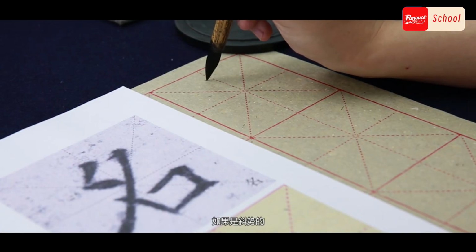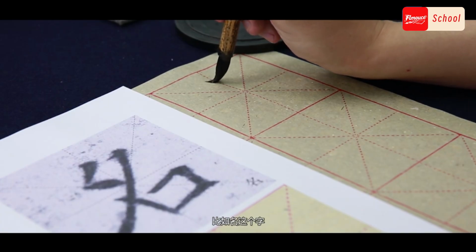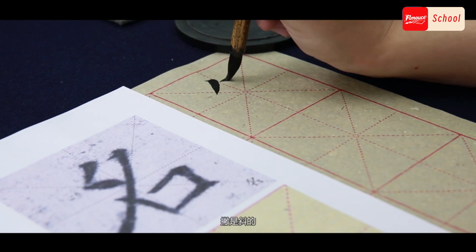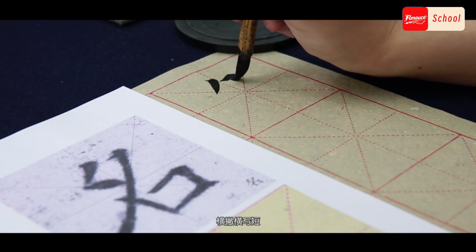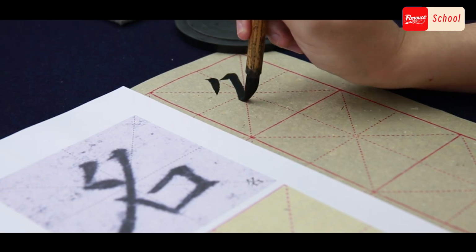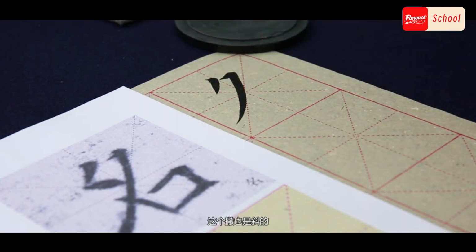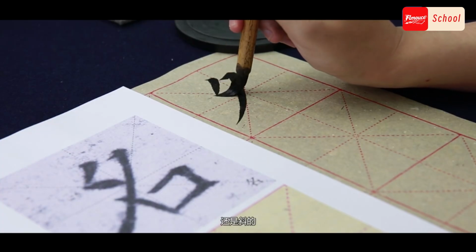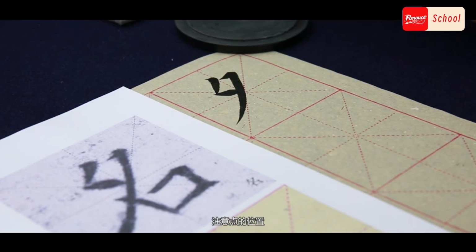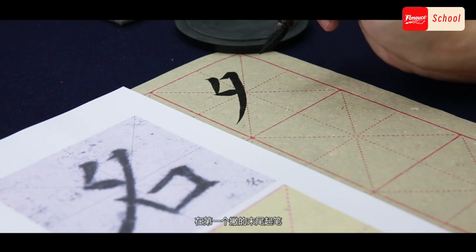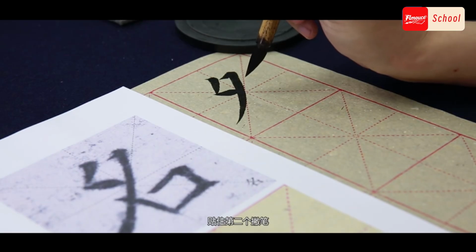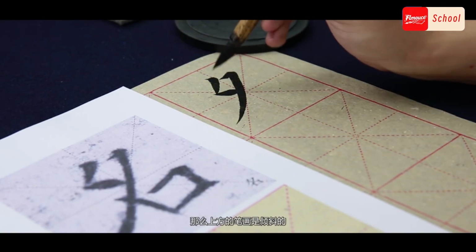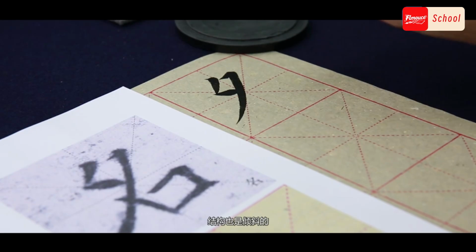If the upper stroke is slanted, such as in the character Ming, the left stroke is slanted. The horizontal stroke and the short one, the short stroke is also slanted, and the dot is also slanted. Notice the position of the dot is at the end of the first stroke. The start and end of the stroke should touch the second stroke. Then the upper strokes are tilted, and the structure is also tilted.